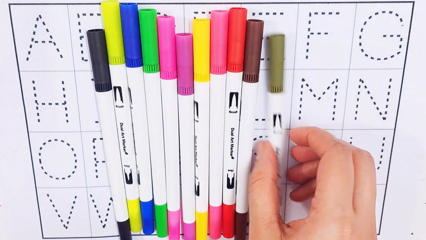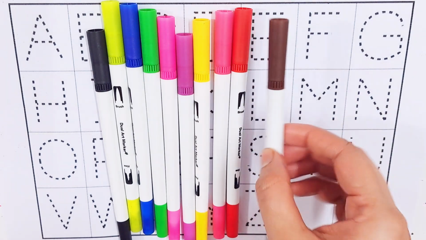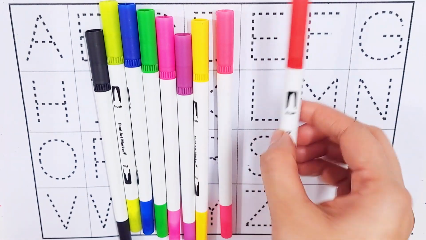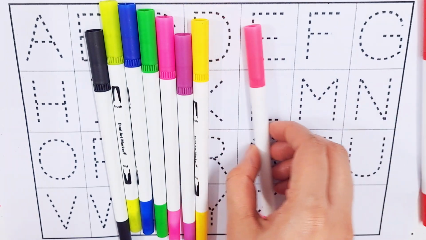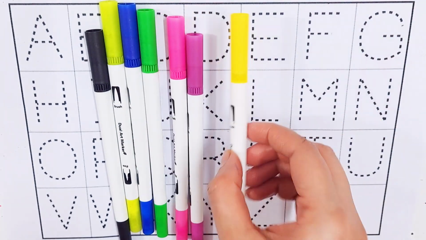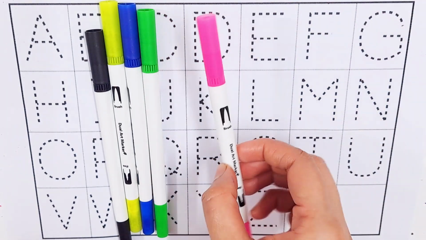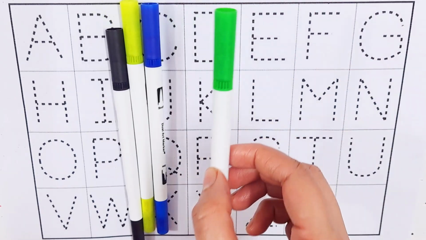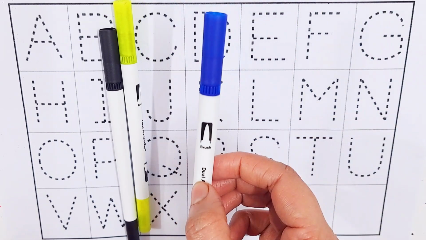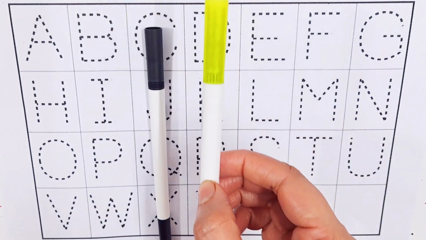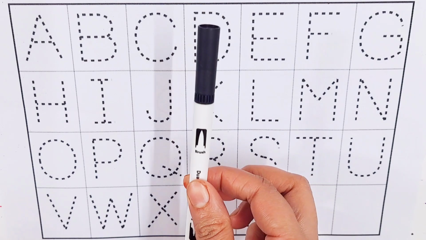Gray color, olive color, brown color, red color, pink color, yellow color, violet color, purple color, green color, dark blue color, lime color, black color.